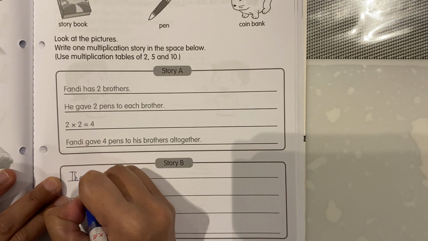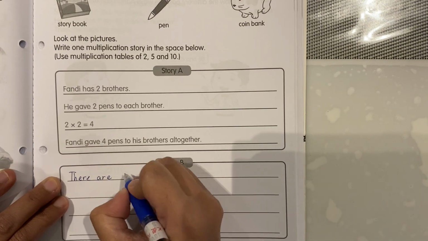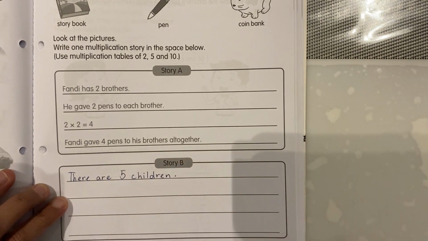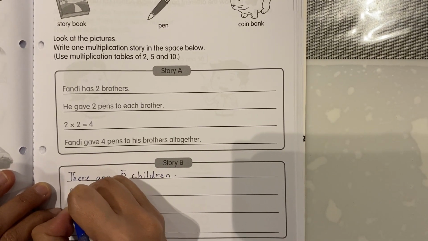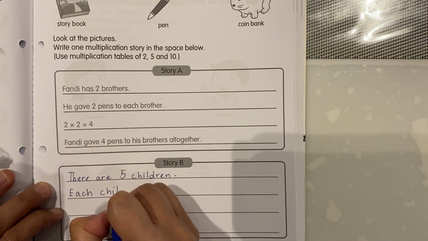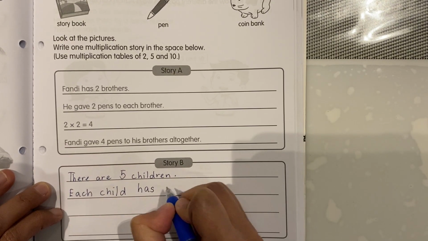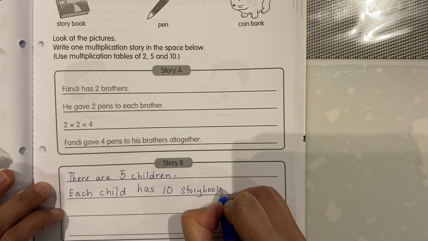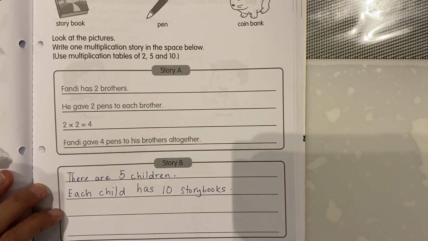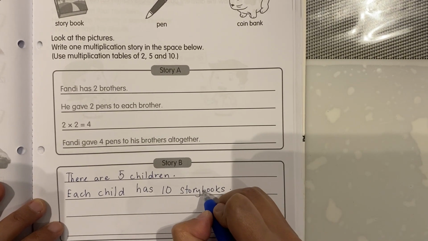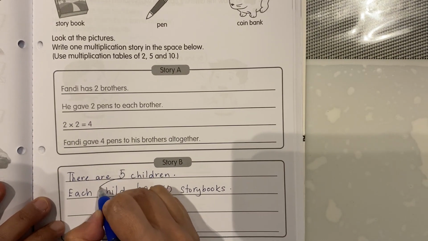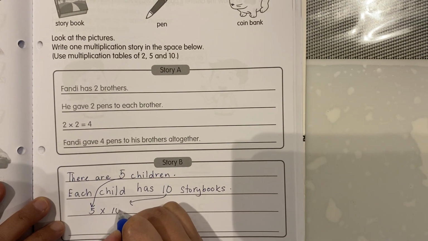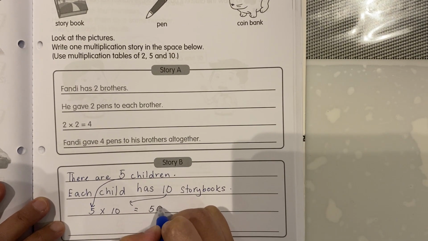There are 5 children. Each child has 10 storybooks. So here will be 5 multiplied by 10 gives you 50.